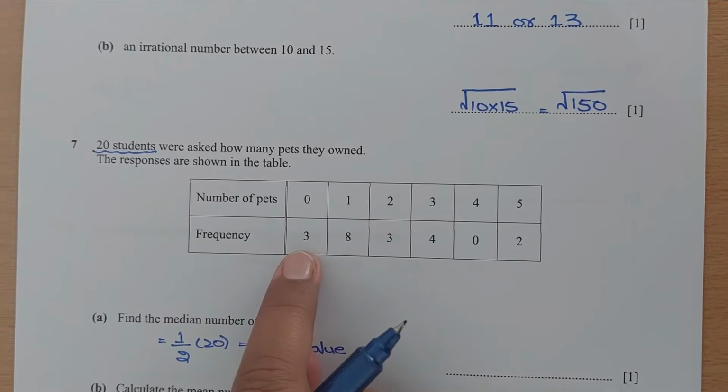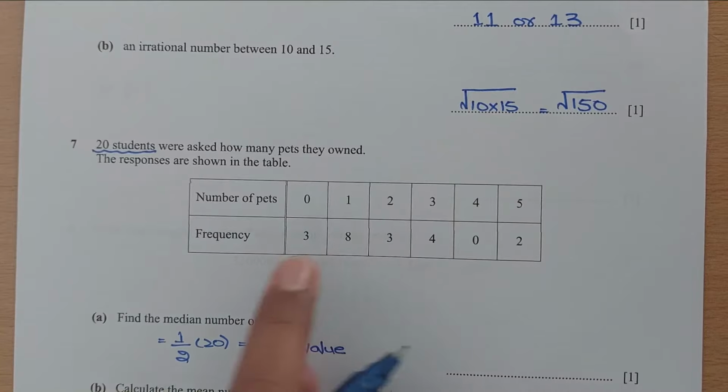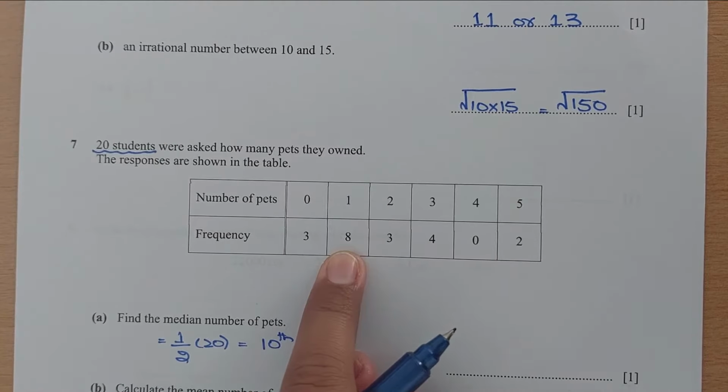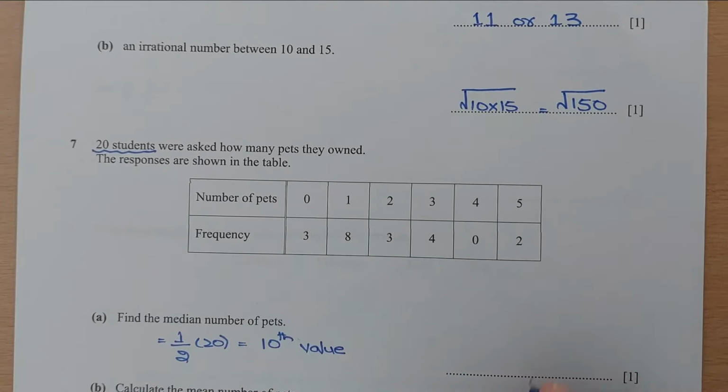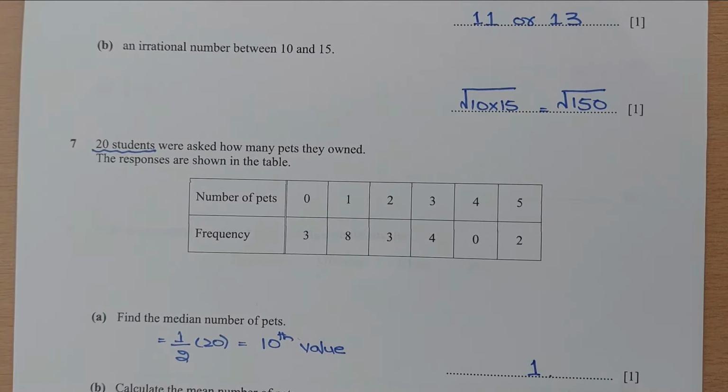Okay, so let's start with the first one. 3. 3 plus 8 is 11. So the 10th value comes in this class. So the number of pets is 1. So the median is 1.